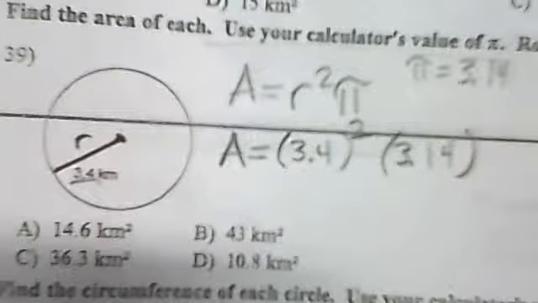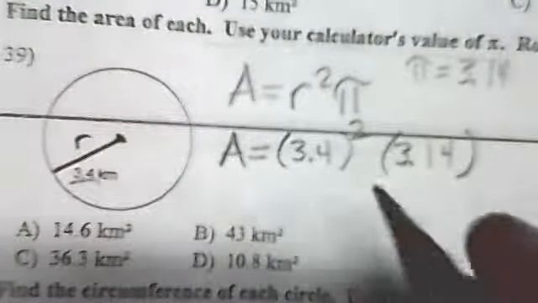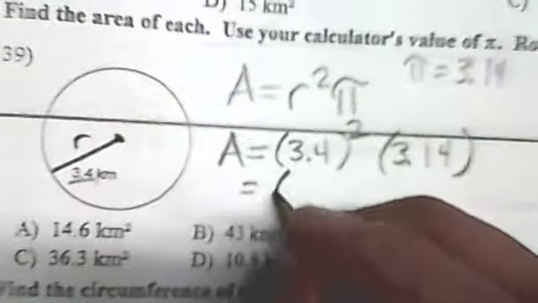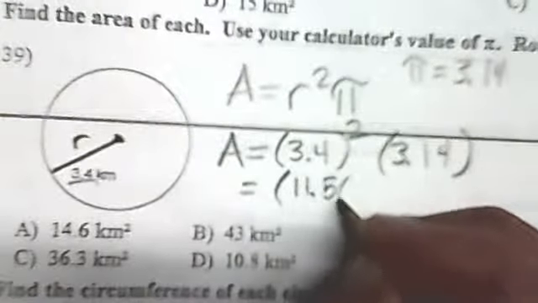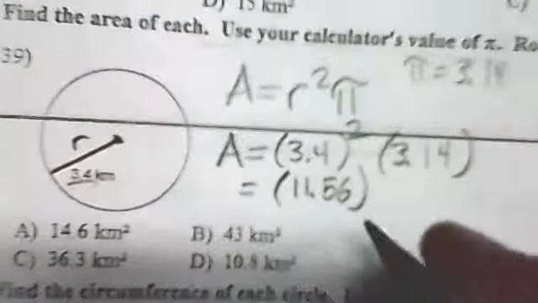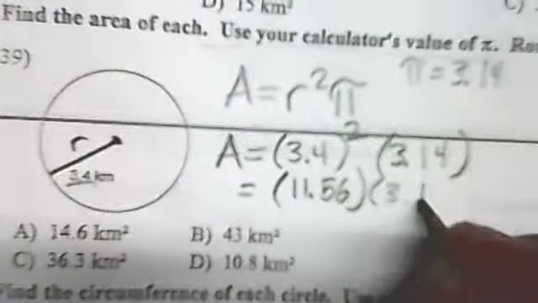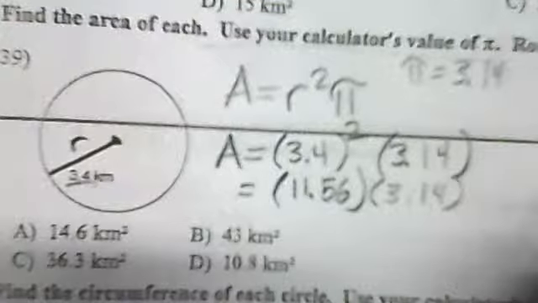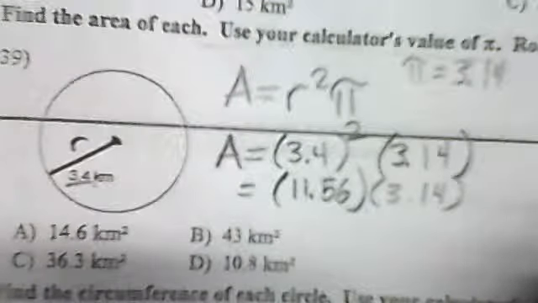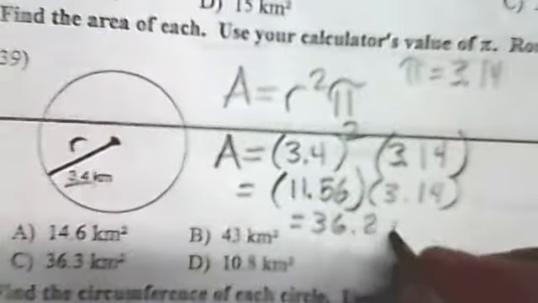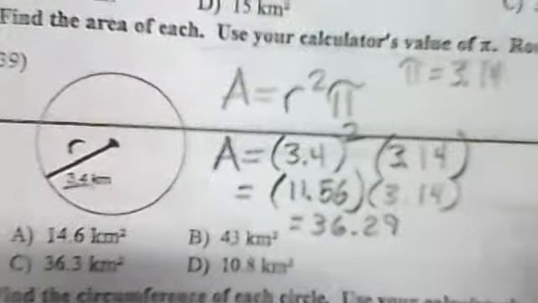So 3.4 times 3.4 is 3.4 squared. Whatever you do, don't multiply this by 2. Do 3.4 times 3.4. Okay? This will give you 11.56. Okay? Practice your decimal multiplication and try to see if you can get that value on your own. Now we're going to multiply 11.56 times 3.14. And I get 36.29. Okay, and we don't have to use any more numbers.